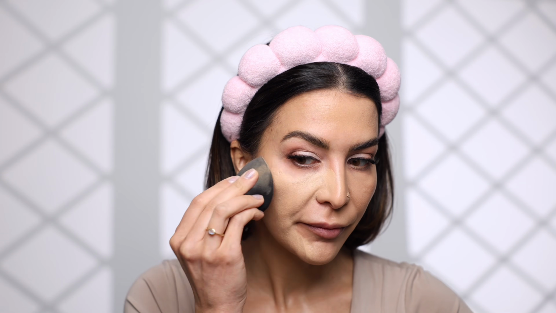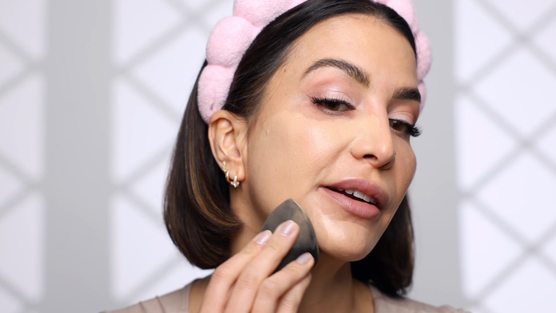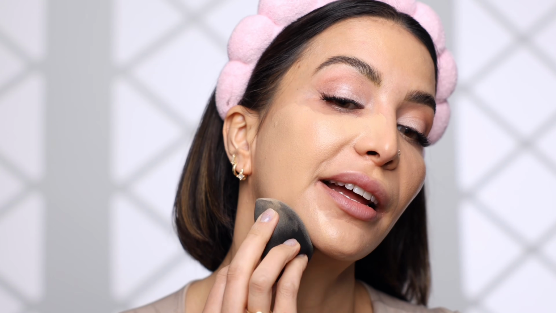Okay, then we can go in with our L'Oreal one. Again, where we need more coverage, center of the face. Start with our application there. And then we just kind of shear it out as we get to the ends of the face. When I get to the jawline, I do use little sweeping motions just to really shear that out.